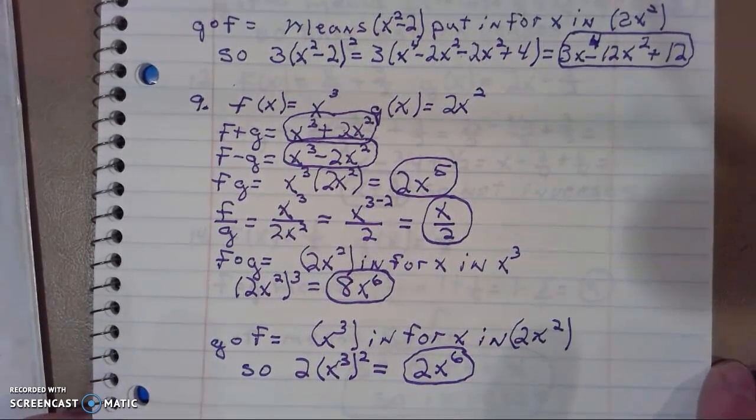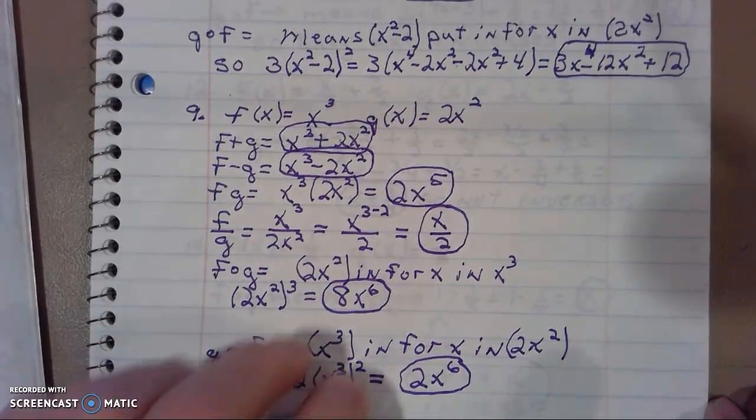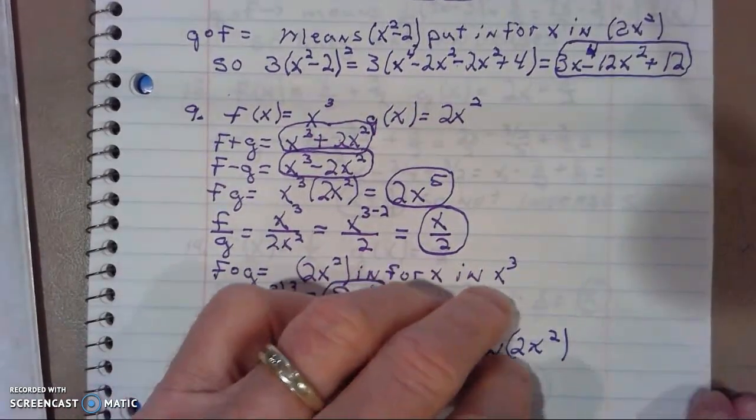x in x cubed. So 2x squared is going to be cubed, which is 8x to the 6th. Then we take the second one, we take the composite f, we take f, x cubed, and put it in for the x in 2x squared. So we get 2 times x cubed, which is squared, so 2x to the 6th. That's number 9.